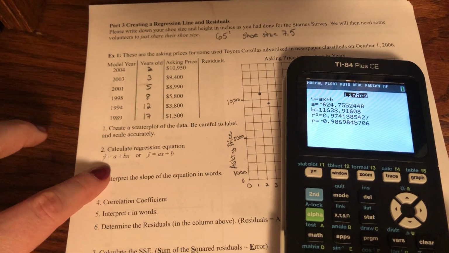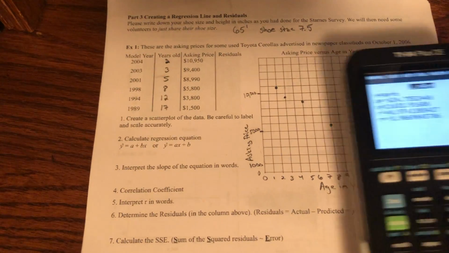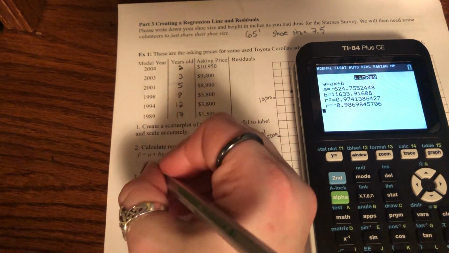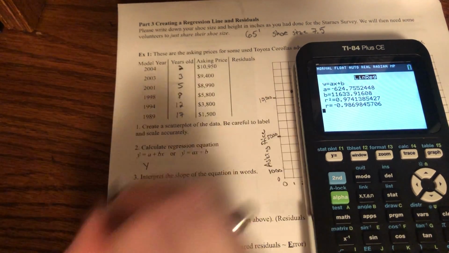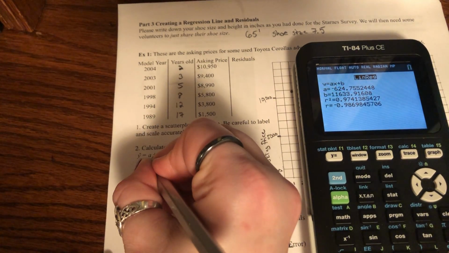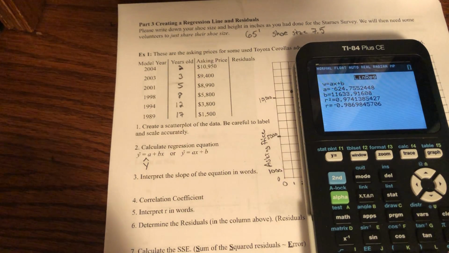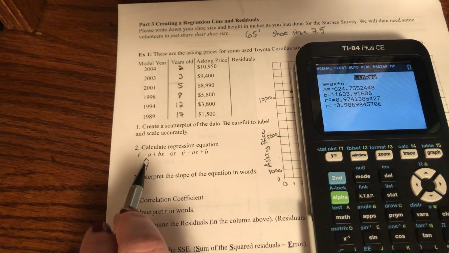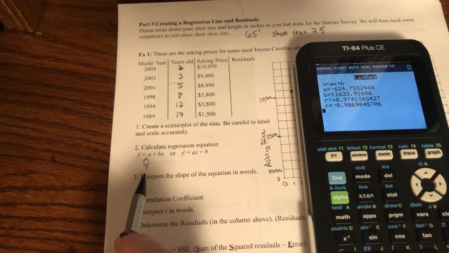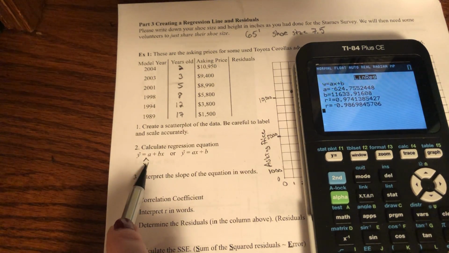Let's go ahead and write down our equation here. So when we're talking about the regression equation, we always put a hat on the y. It's this little upside down V, and that hat represents our predictions for our y value. So the predicted y value.